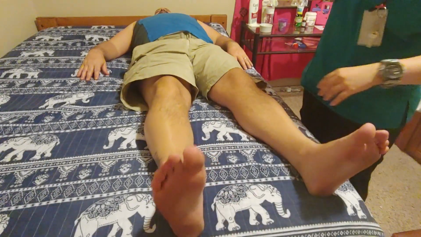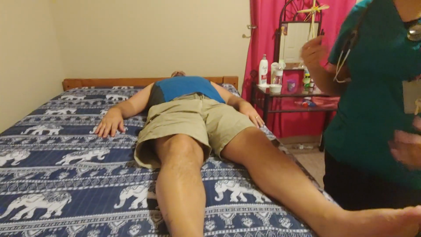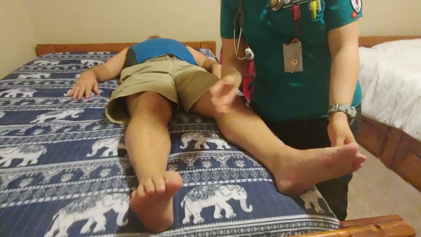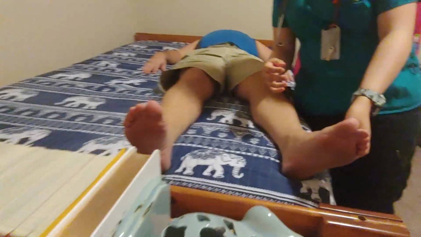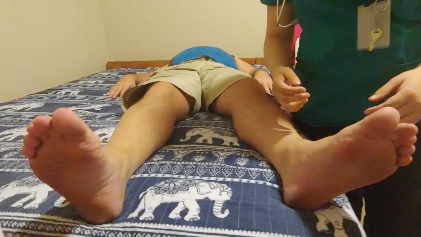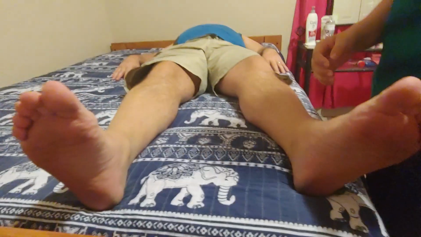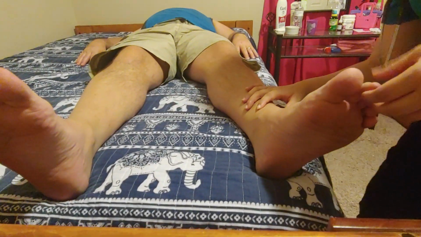Okay, and then I'd assess all of these for 30 seconds, and they're all bilateral. So the feet are both symmetrical, color and temperature are within normal limits. Can you feel me touching your feet? Yes. Okay. And then the toenails are cut on both sides.